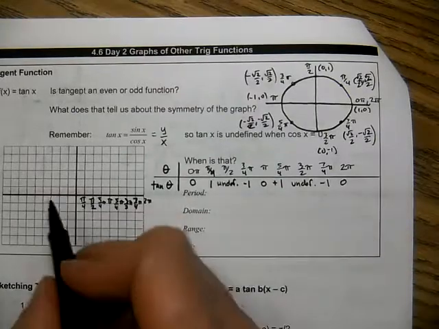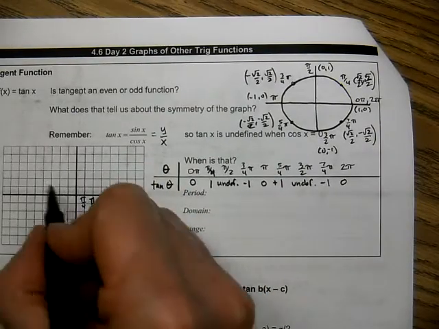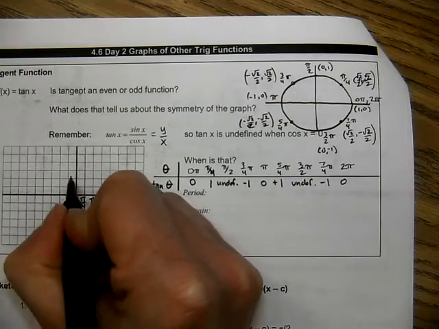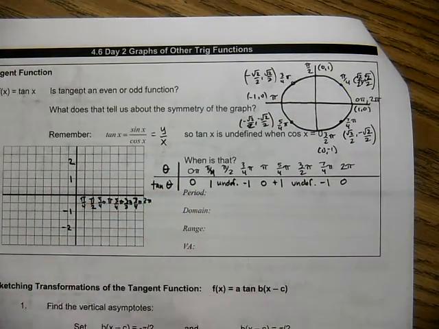So we're going to plot these points. On my vertical scale, just to give myself a little bit more space so we can see the points a bit more clearly, I'm going to skip every other grid line, so that will be 1 and that will be 2. That'll be a little easier to see.